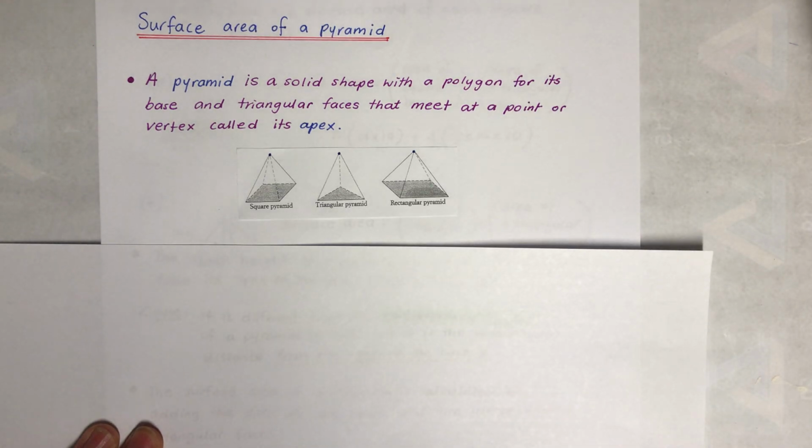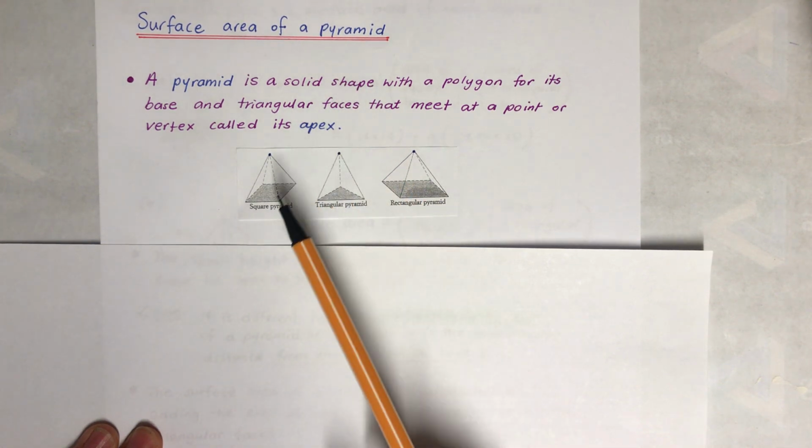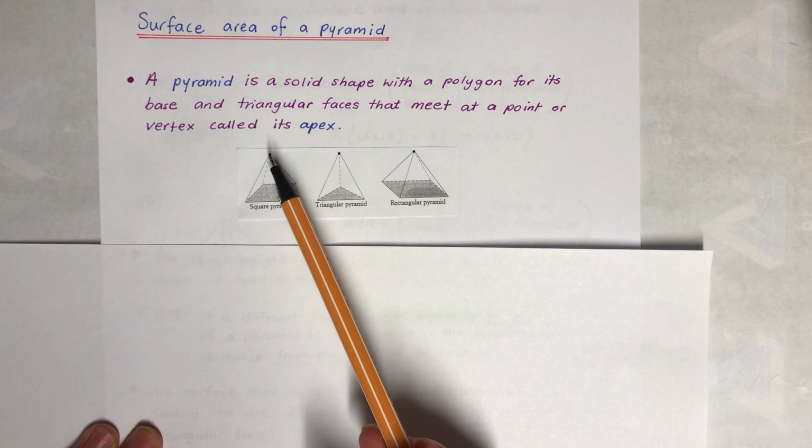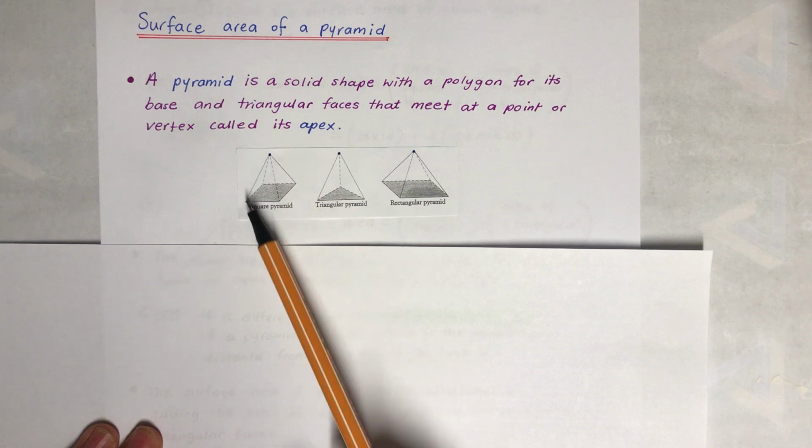Okay, surface area of a pyramid. A pyramid is a solid shape with a polygon for its base and triangular faces that meet at a point or vertex called its apex. Now, the only difference between a pyramid and a prism is that a pyramid meets at the one point, the apex here, whereas a prism goes all the way from the base to the top.